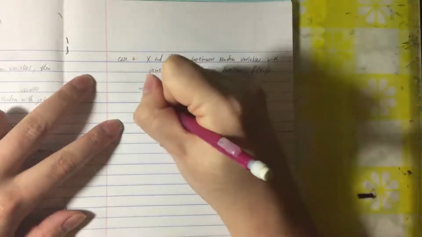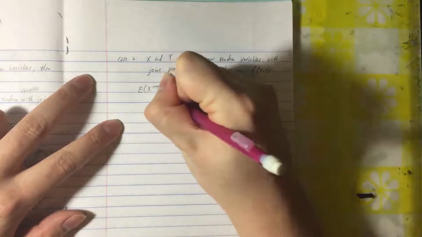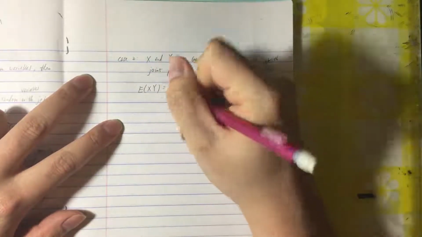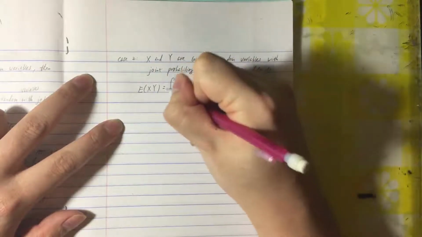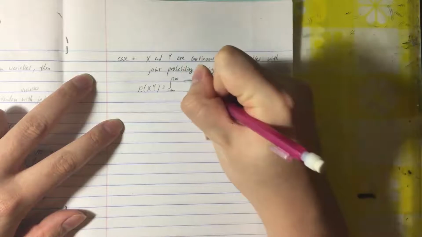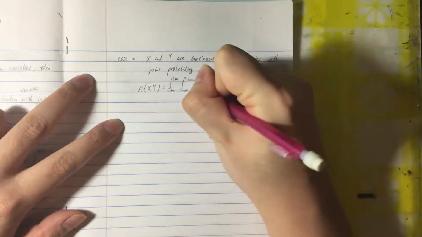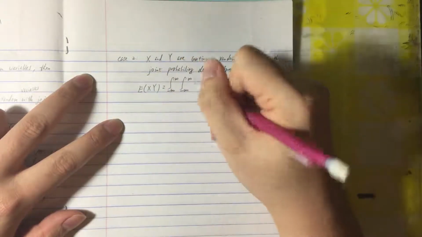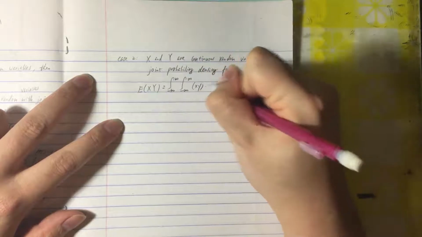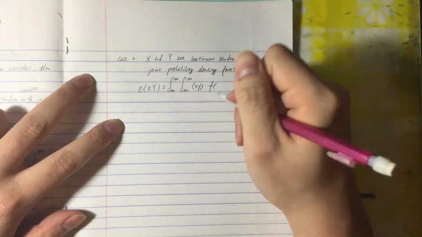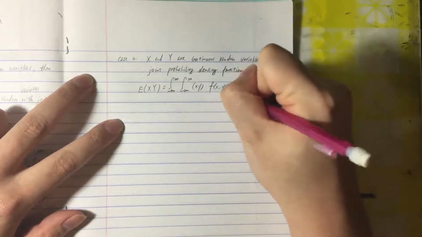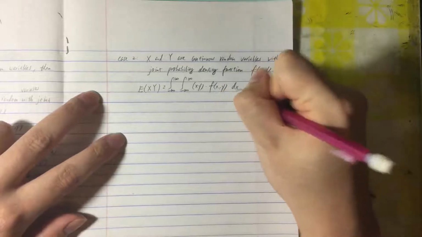Now, here is the expected value of XY. Since X and Y are continuous random variables, we take the integral from negative infinity to infinity, and from negative infinity to infinity, of x times y times the joint PDF f of x,y, dx dy.